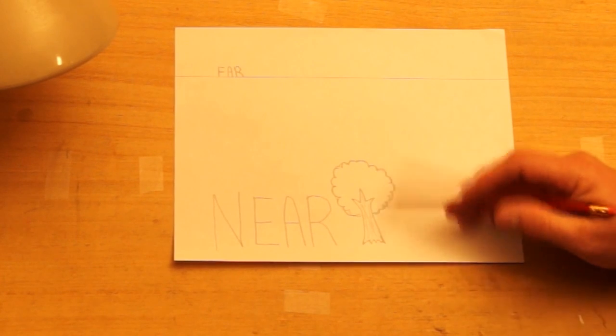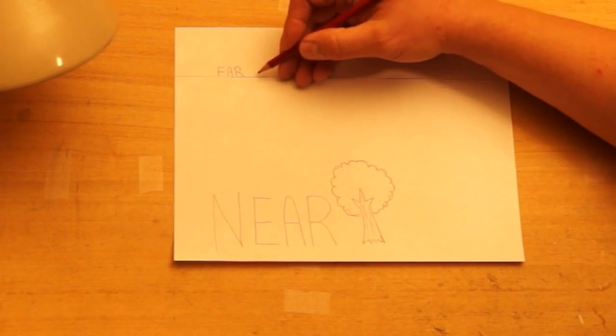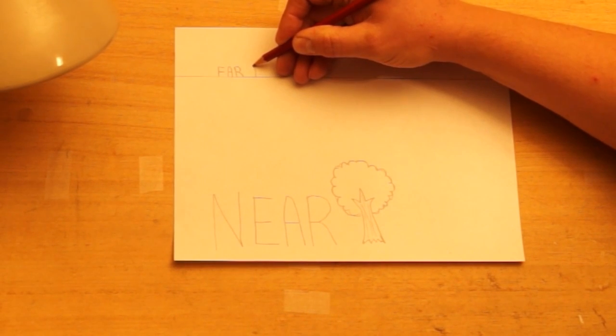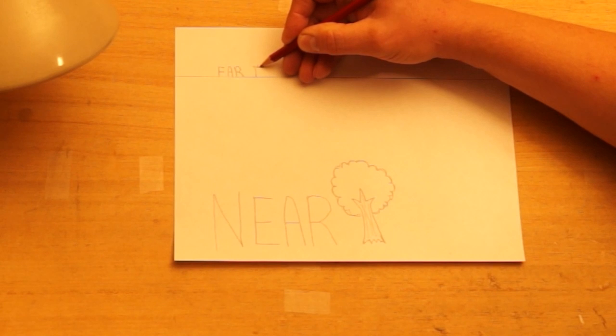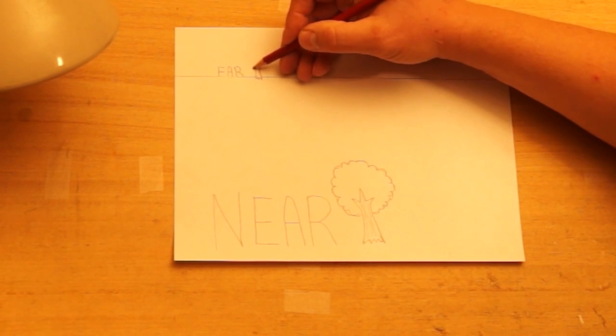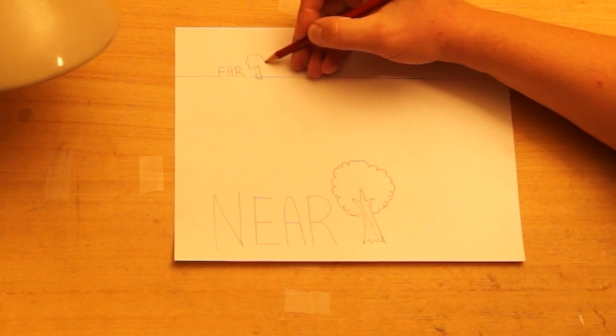Okay, so this is my tree up close, it's near. Now I'm going to make the same tree far away, so I'm going to make it smaller. Same shape, it's just going to look smaller because it's farther away.